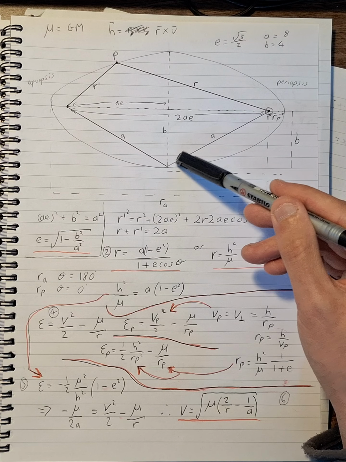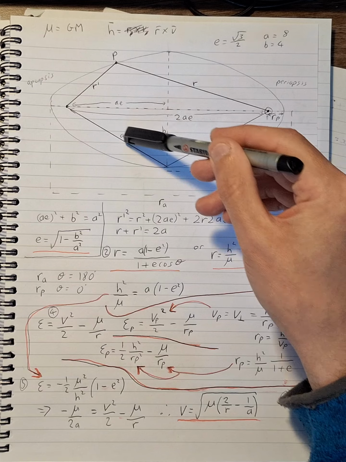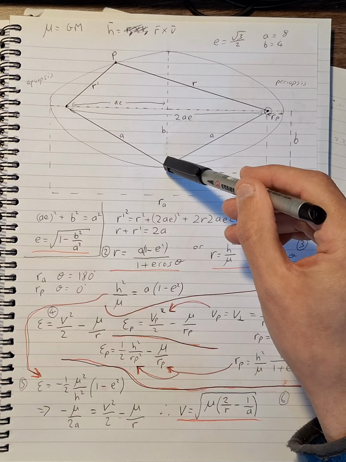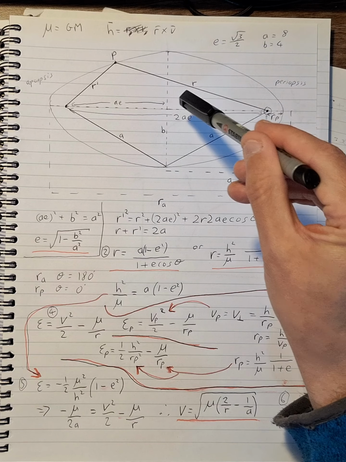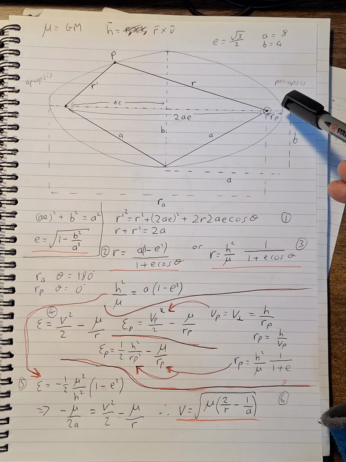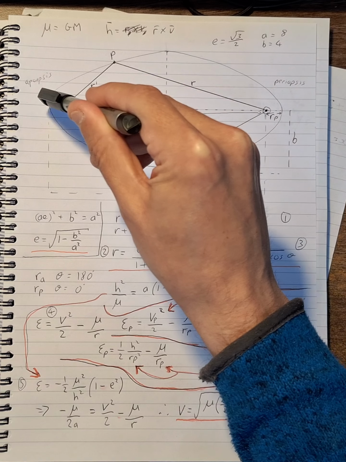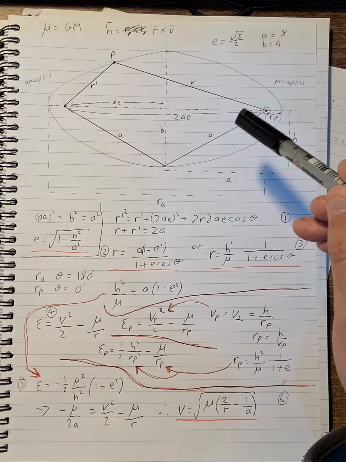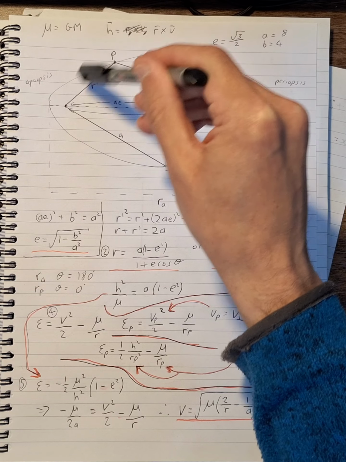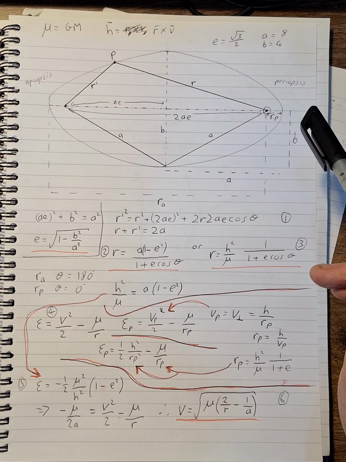So a is the length of the string here and here, because that's down the middle. And it's also the length from here to here. So that's a, and that is a as well. And if you're up here, this plus this, again, is 2a.